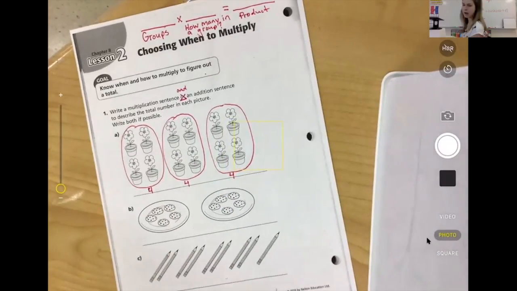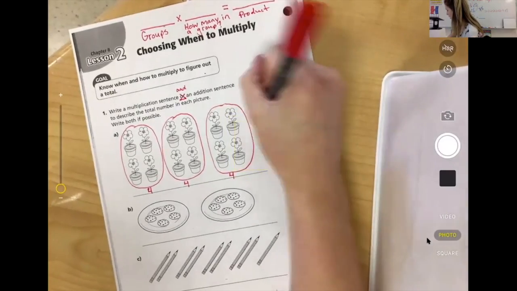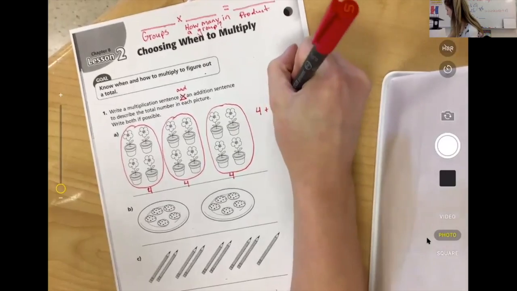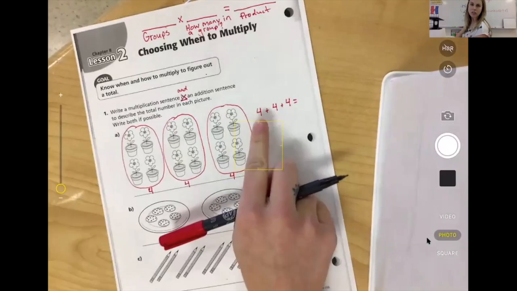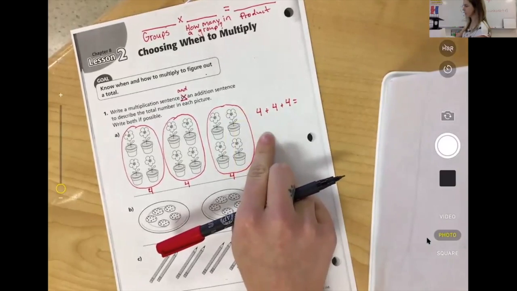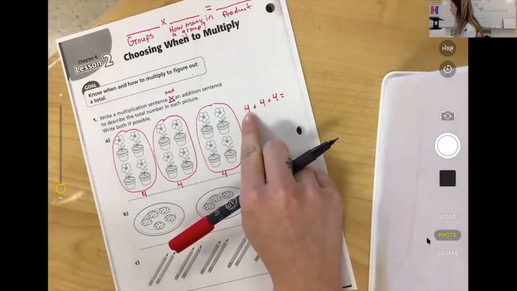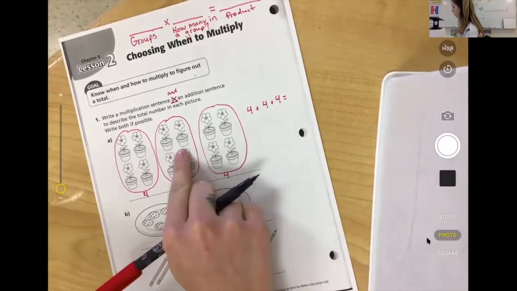So if I'm going to write my repeated addition sentence, I would have 4 flowers plus 4 flowers plus 4 flowers equals. Now, if I'm going to turn this into a multiplication sentence, I will notice how many groups? I have 1 group, 2 groups, 3 groups.